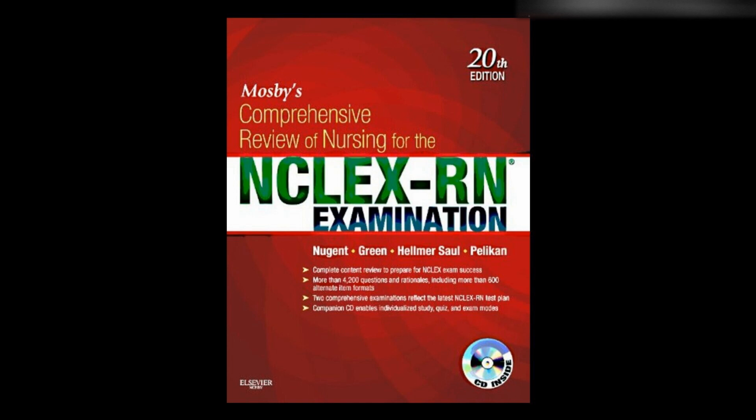Content, medical/surgical, category of health alteration, hematological, integrated processes, nursing process, evaluation, client needs, physiological integrity, pharmacological and parenteral therapies, cognitive level, analysis. 66. 1.